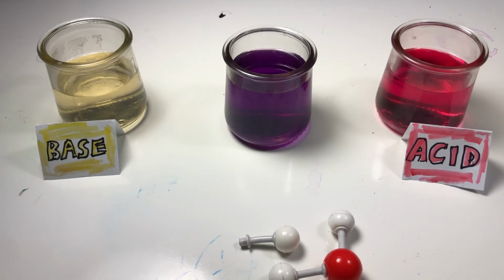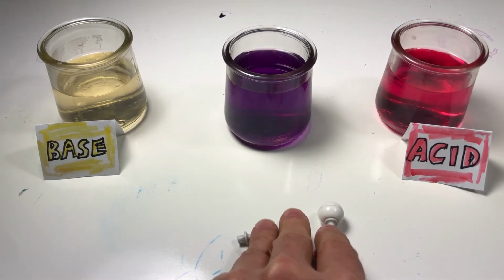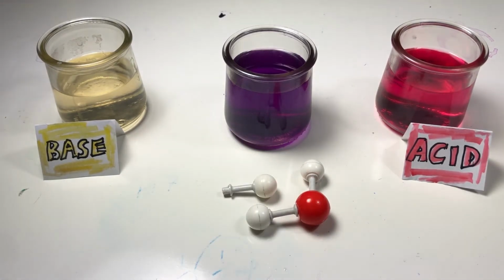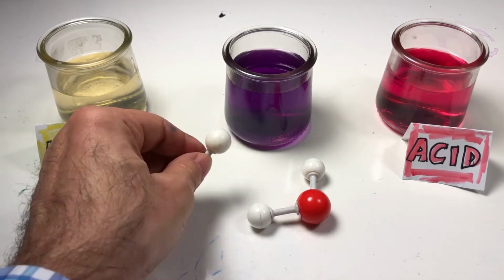So the numbers are big, and this is where that logarithm and the formulas come into play. Because in pure water, like in the purple jar, for every 1 hydrogen, there are 10 million water molecules. It's a big ratio, but it is present enough to be counted. 1 to 10 million.